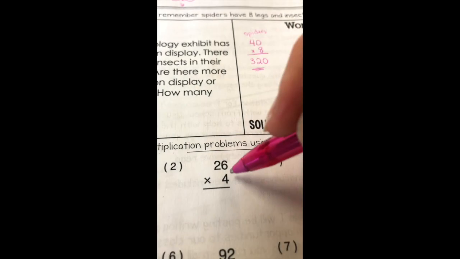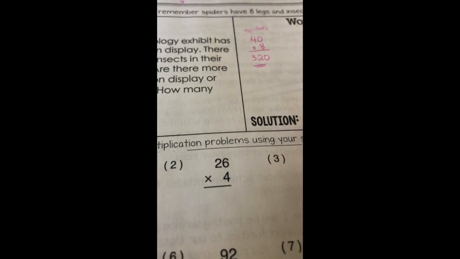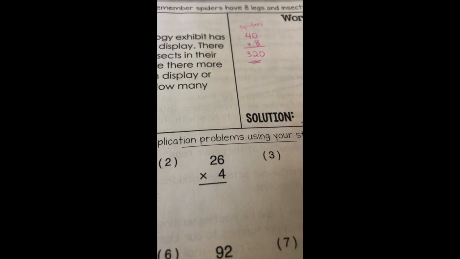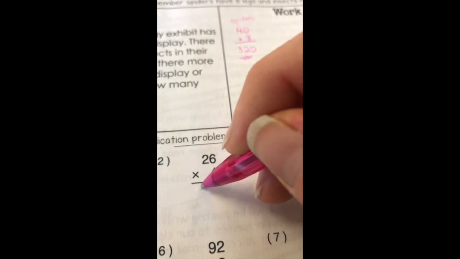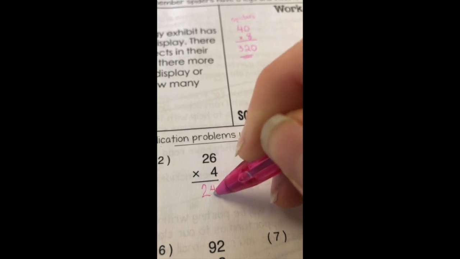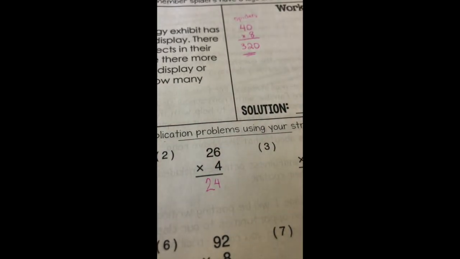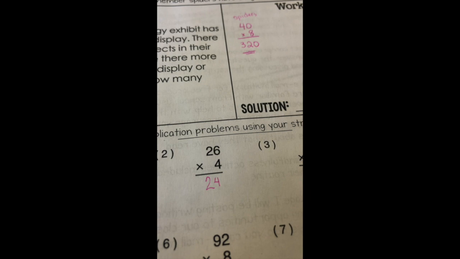So 6 times 4. I want you to think, what is 6 times 4? 6 times 4 is 24. Remember our rule of sixes? They always have, for their even numbers, they always end in the same as the factor. Okay, 6 times 4 is 24.